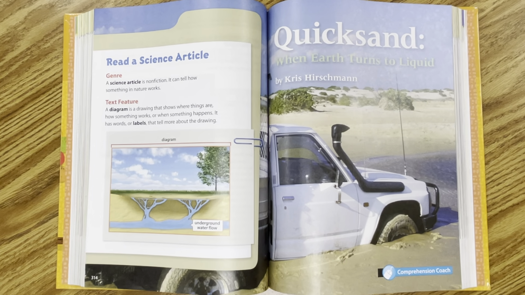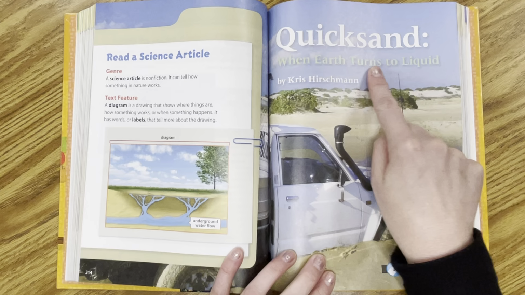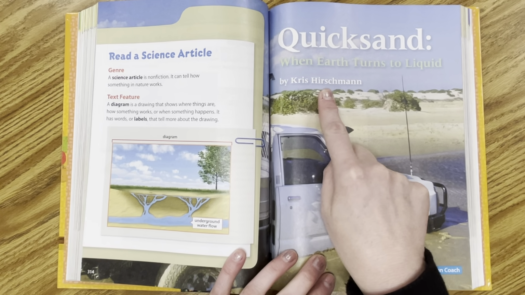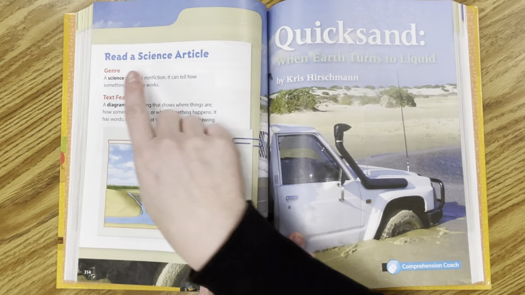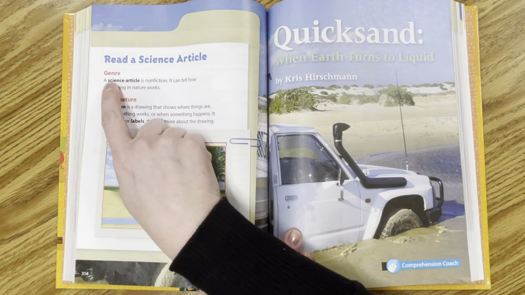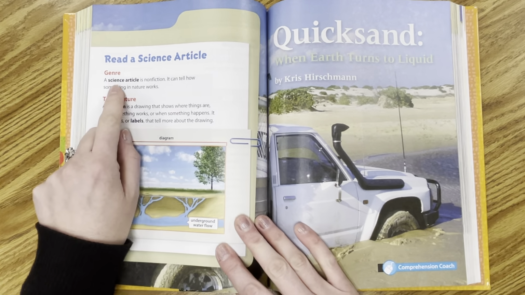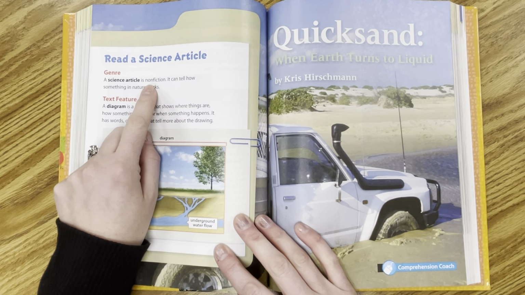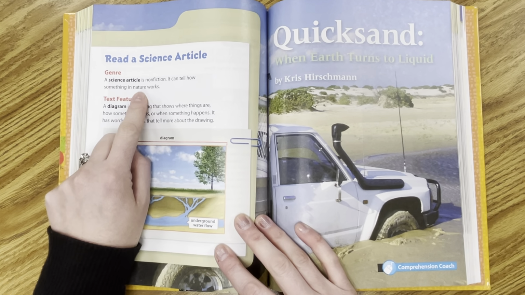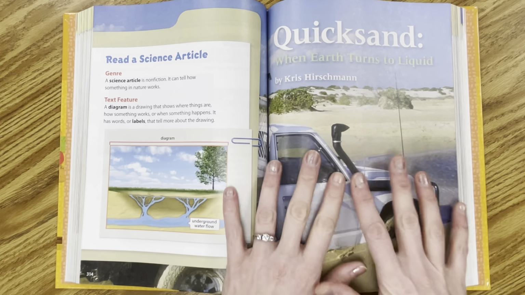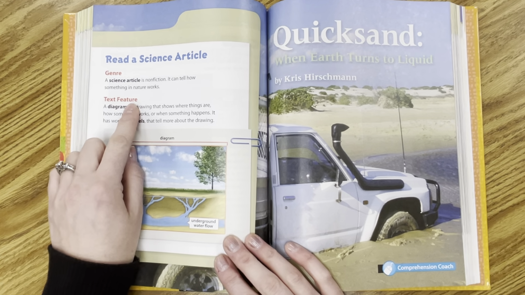Today we are going to read Quicksand, When Earth Turns to Liquid, and it's by Chris Hirschman. Now, Quicksand is a science article, and that's a type of genre that we've learned about in 3rd grade, and a science article is nonfiction. It can tell how something in nature works, and that's what we're going to read about today. We're also going to talk about text features.